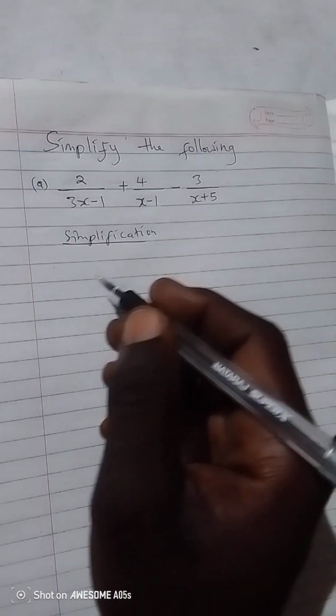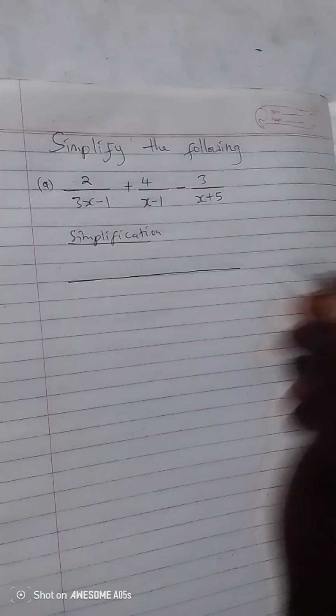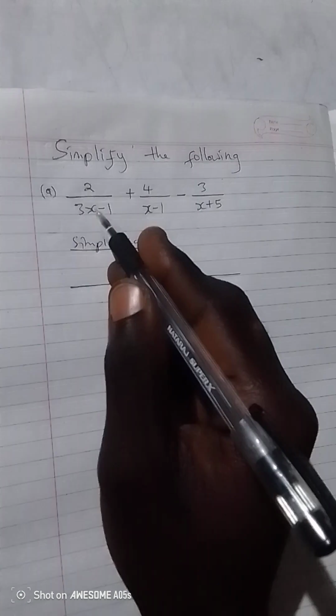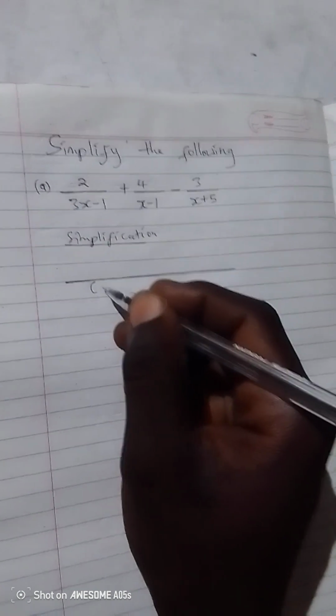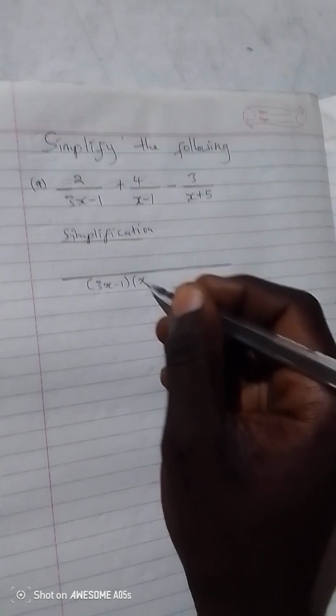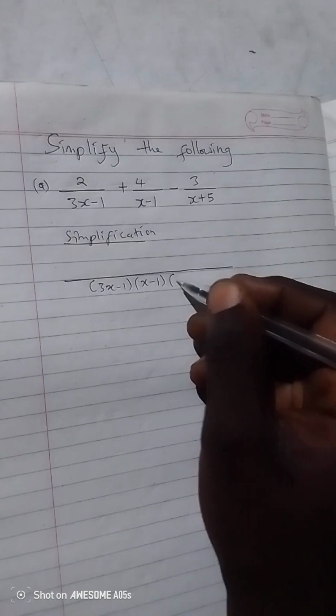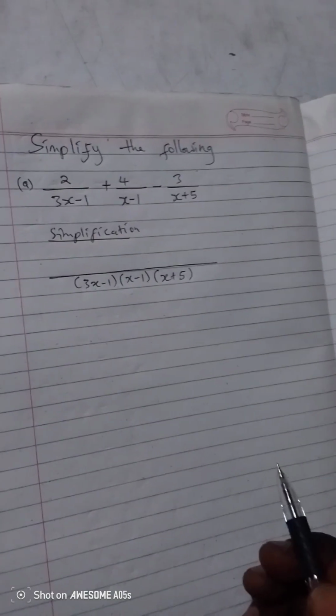What you simply do here is draw a line, and then pick each one of them, but put them in brackets to show that they are multiplying each other. So that is step 1.